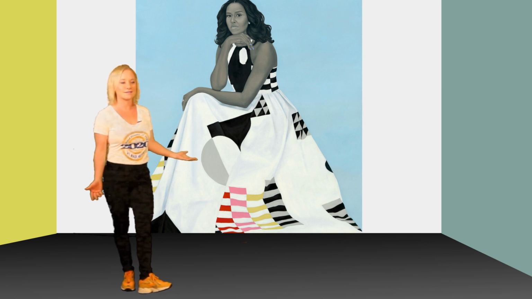Look at this gorgeous portrait of Michelle Obama. You know that that's the first lady. That means that she was married to the President of the United States. Michelle Obama was married to Barack Obama, and he was our last president before the president that we have now.